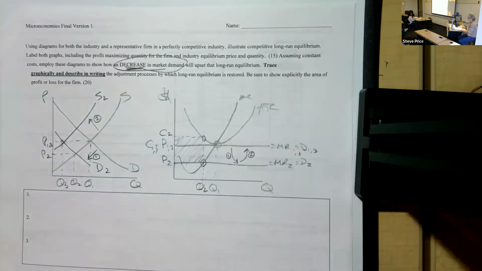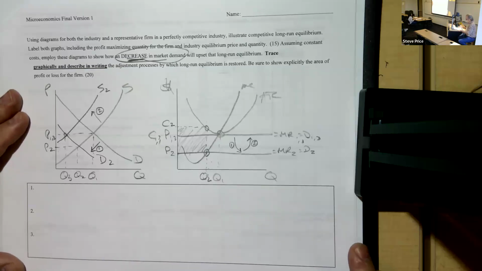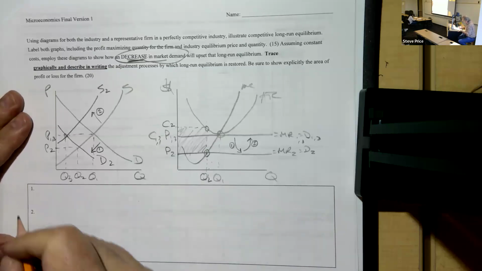We're going to say something very similar in structure to what we said for the first question. So all firms start making a normal profit.